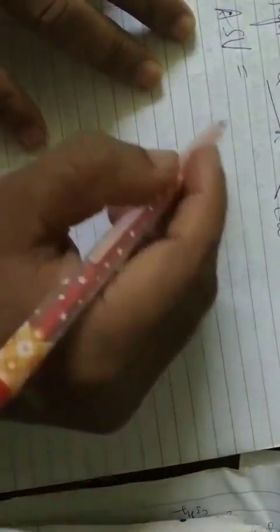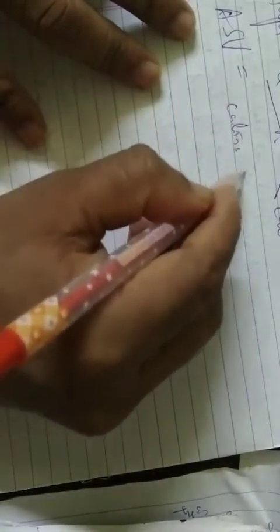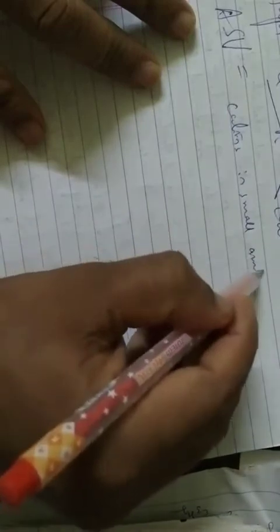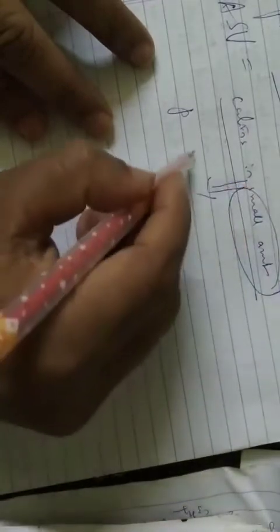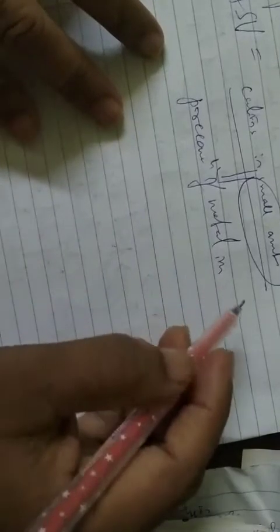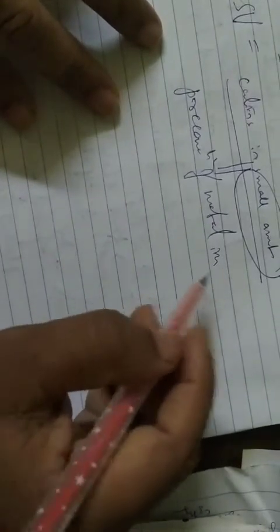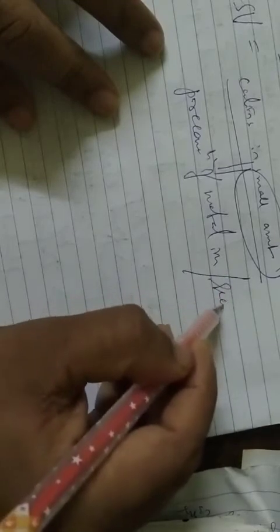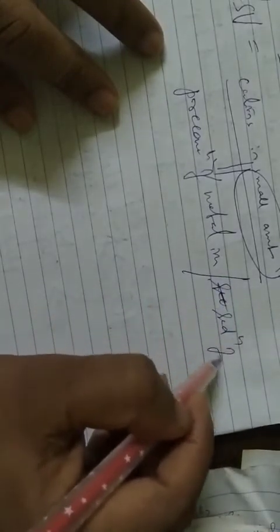Now one by one, let us understand ASV, anodic stripping voltammetry. Here cations present in small amounts in the analyte are determined. Because the amount is very small, you have to go for pre-concentration. The pre-concentration of the metal ion is achieved by reduction of the metal ion.